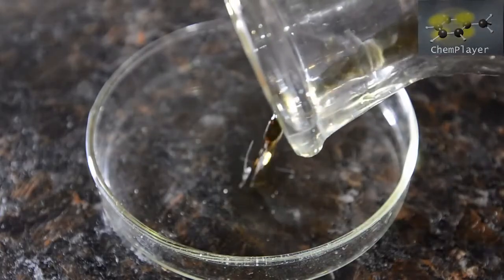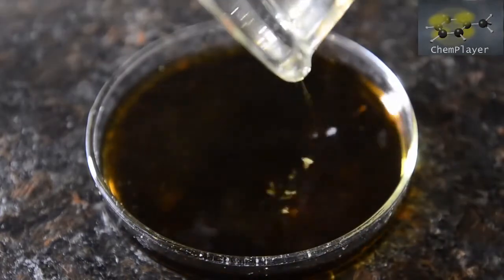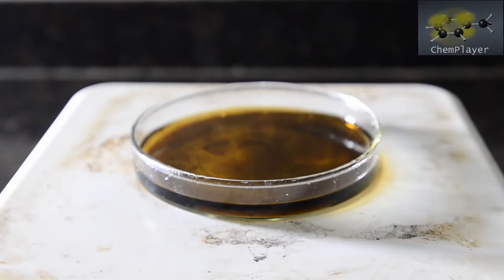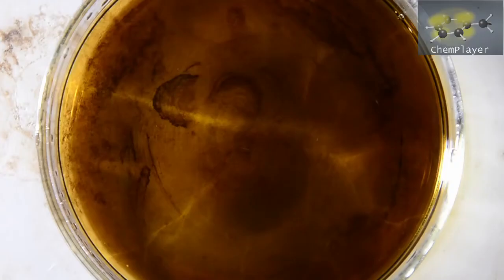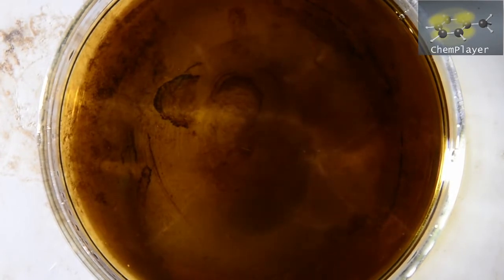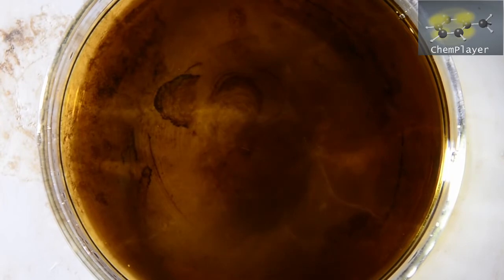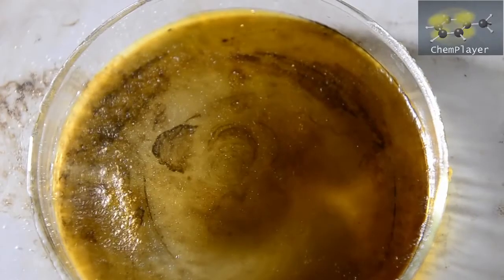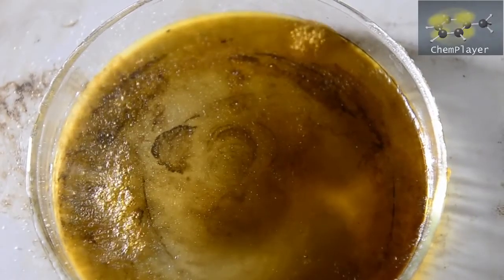Okay, here it is. We evaporated this down on a hot plate to remove the methanol. As we did so, strange patterns and apparitions formed in the dish, as if a portal to a parallel universe had opened up before us. Pretty soon this evaporated off, and on cooling the contents crystallized.